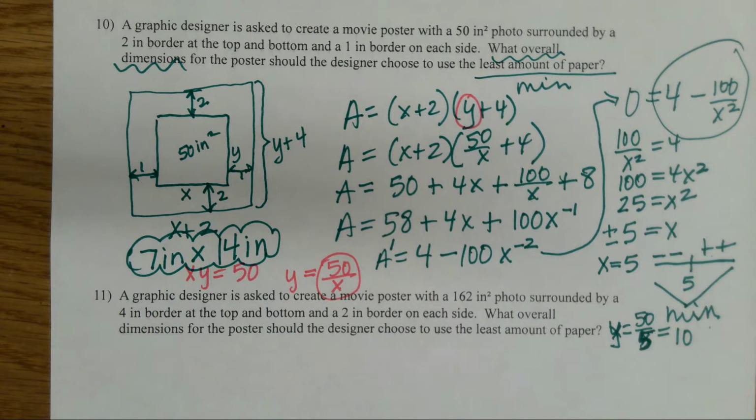Again, I'm going to give you an opportunity to try the next one, very similar to 10. So I'm going to pause the video, or have you guys pause the video, give yourself about 5 minutes, and then take a peek at it when you're done and see how you do.